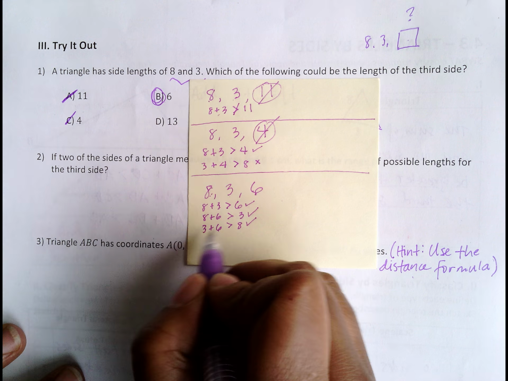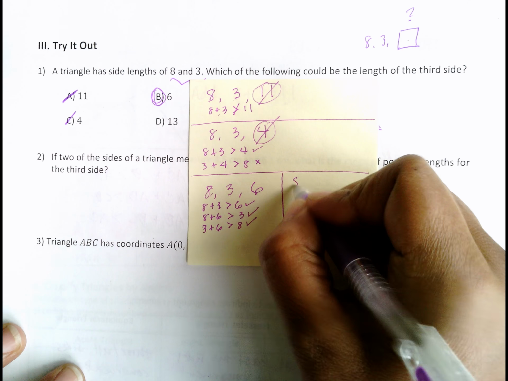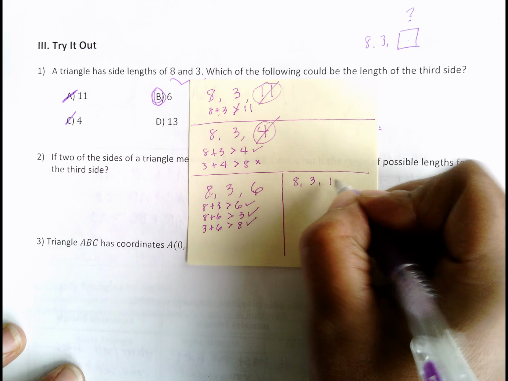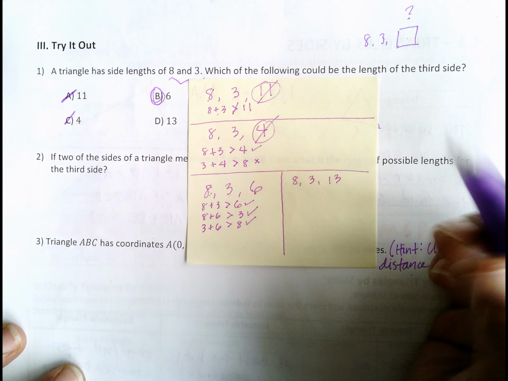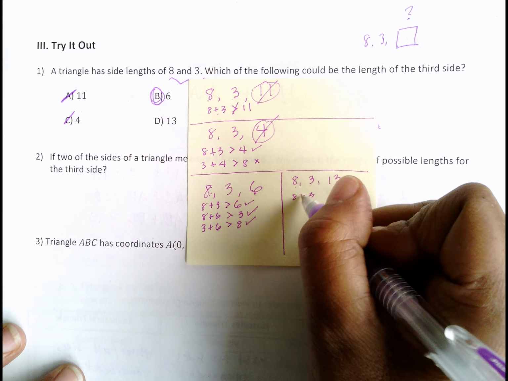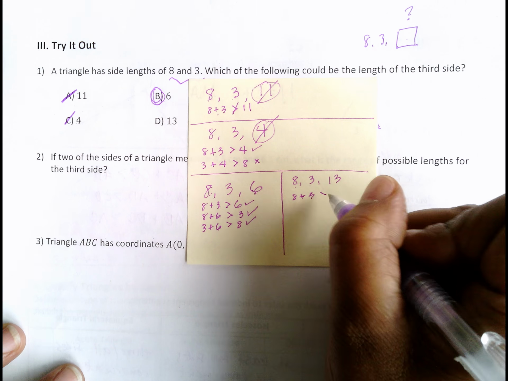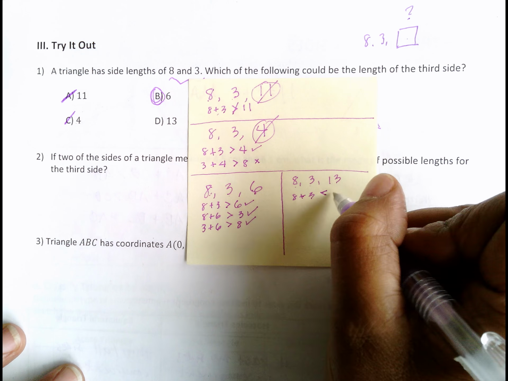But let's test out 13. Again, I'm going to test it by adding up my sides and see if it's going to give me a number that's greater than the third side. So 8 plus 3 is not, right?